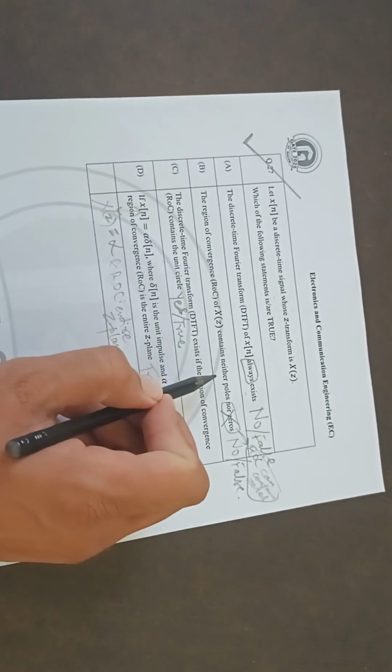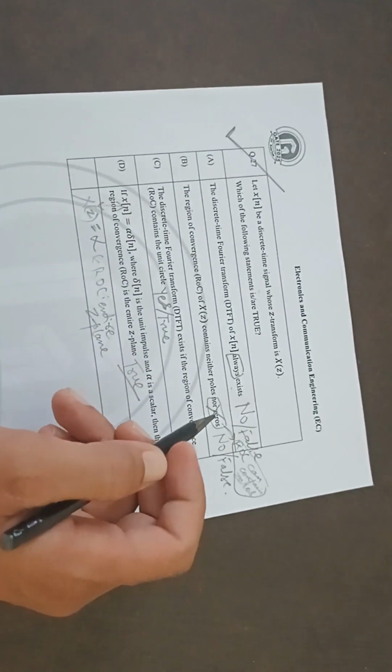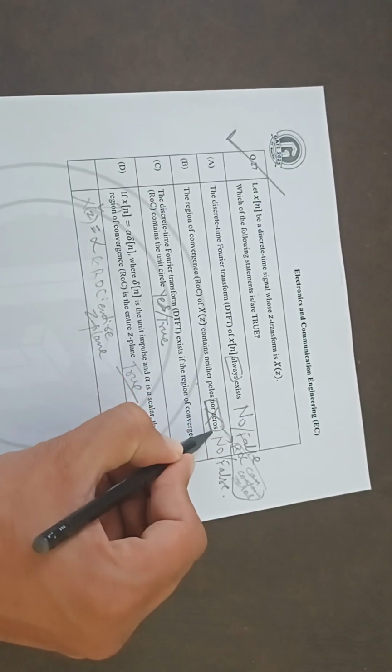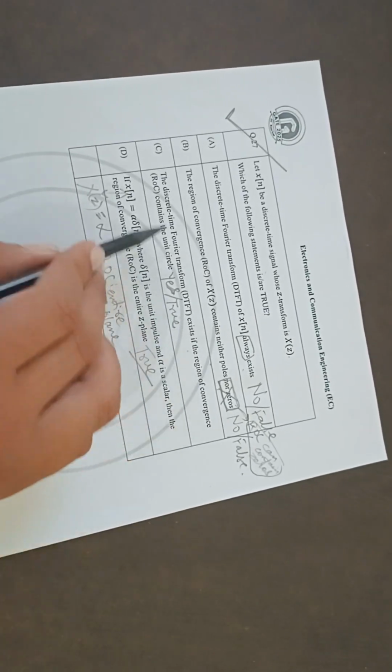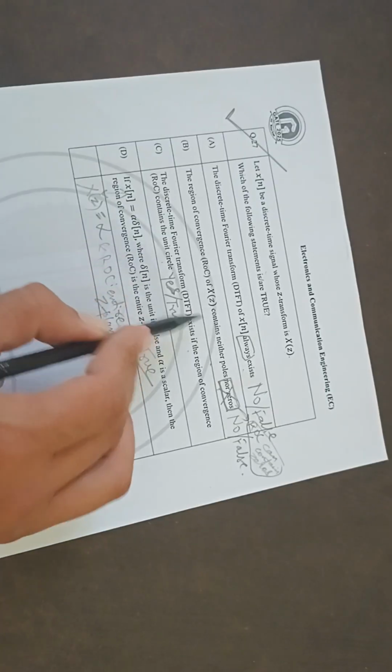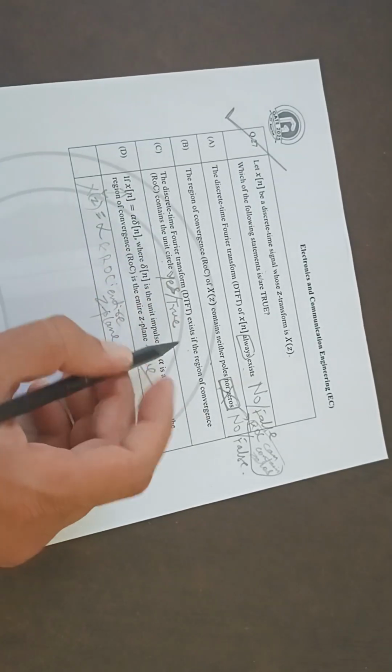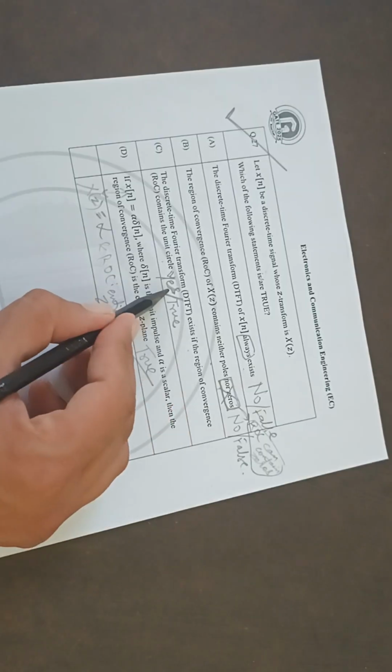Region of convergence of X(z) contains neither pole nor zero. So the ROC of X(z) does not contain a pole, but it can contain a zero. Okay, so this thing is also false. ROC can contain zero, no problem with that. DTFT exists if the region of convergence contains the unit circle. So yes, if the ROC contains the unit circle, then the DTFT exists. So this part is true.